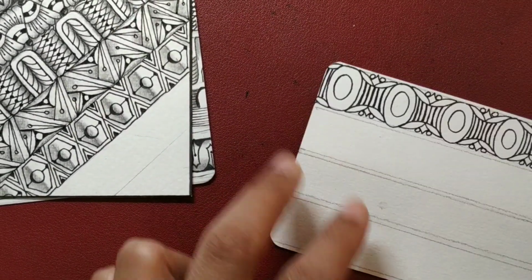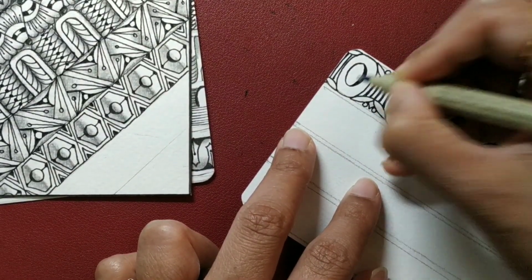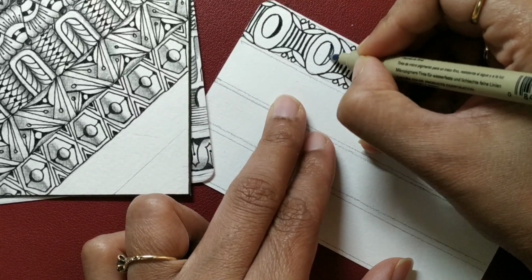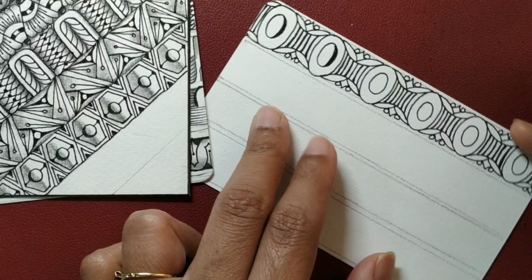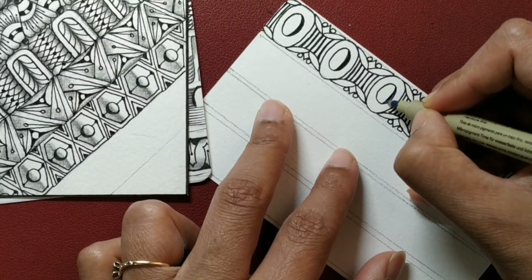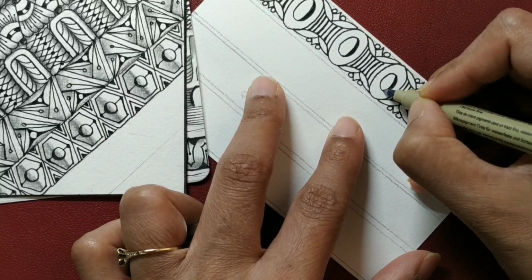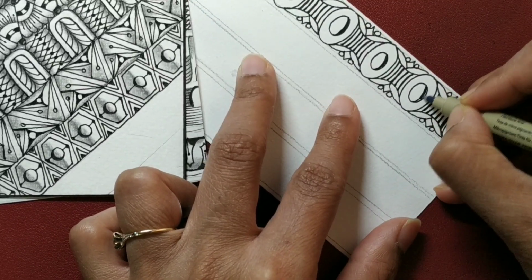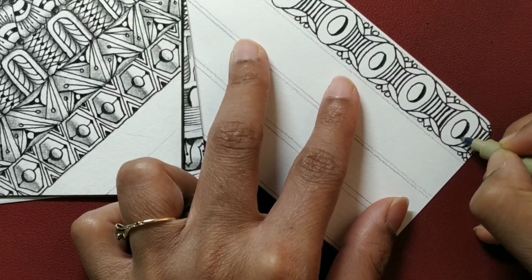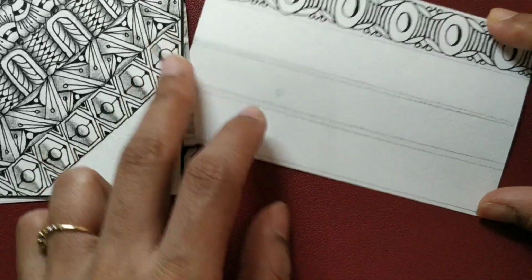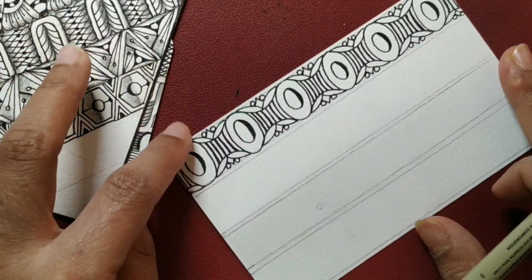And one small thing I'm going to do is add some shadow or some boldness on one side of the orb, inner orb, as if it is a window or something. Small little things that you can do to enhance the look of the tangle. So that's it. I have combined Zenith and the orbs together.